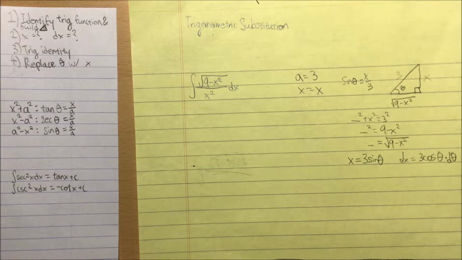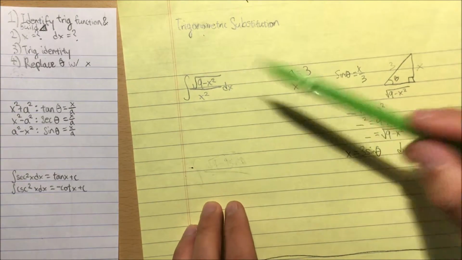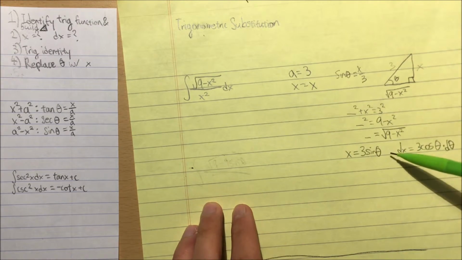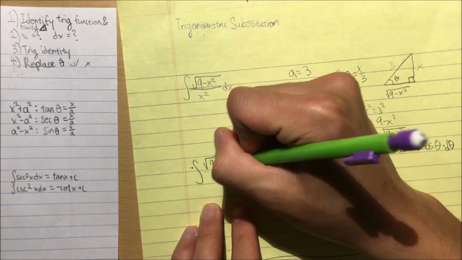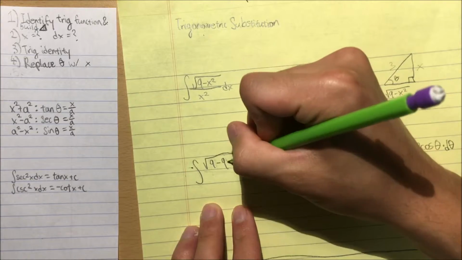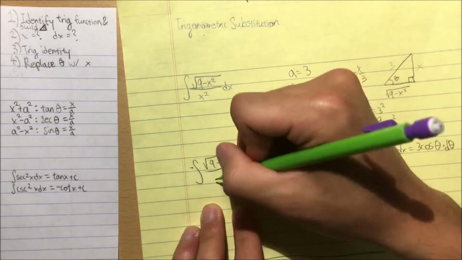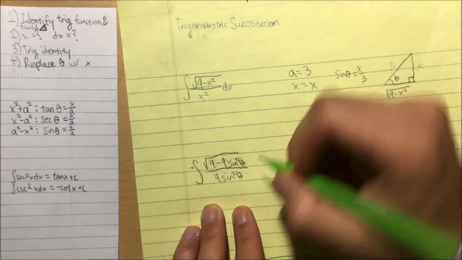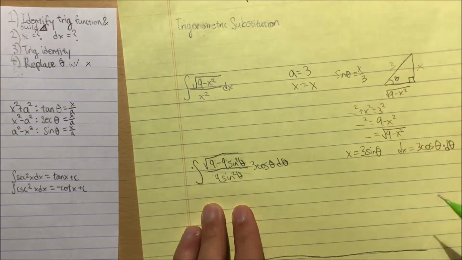Okay, now that we have x and dx, we just need to sub in for the x's and the dx's in the integrand with values of theta. So the numerator will equal 9 minus x squared, which would be 9 minus 9 sine squared of theta. And that is all over x squared, which we know is 9 sine squared of theta. And dx is 3 cosine of theta times d theta.